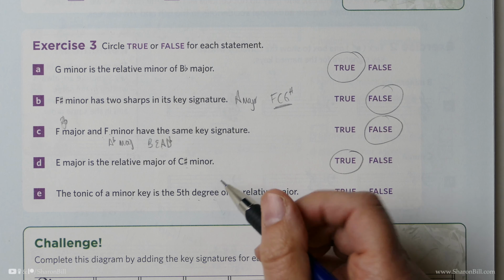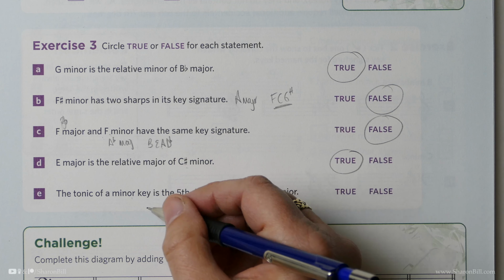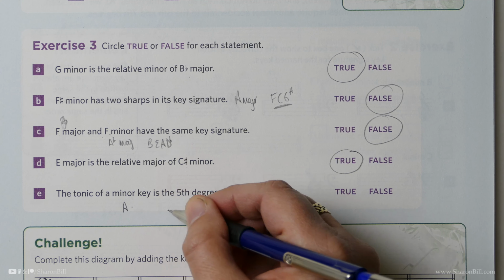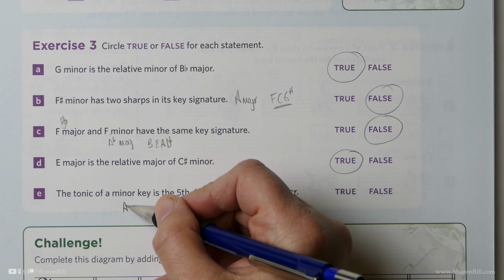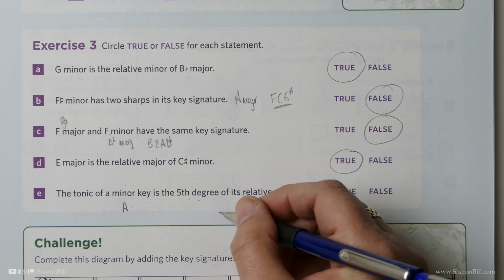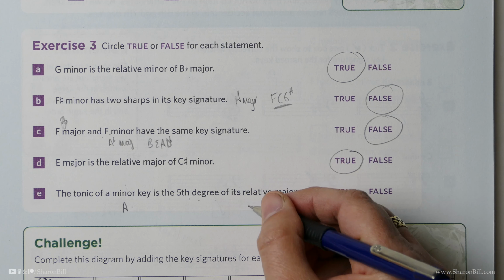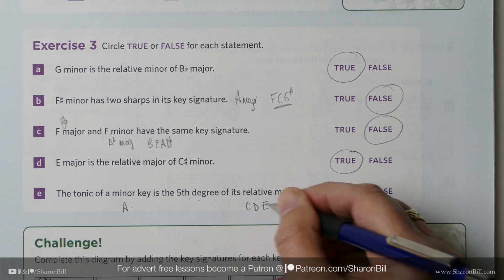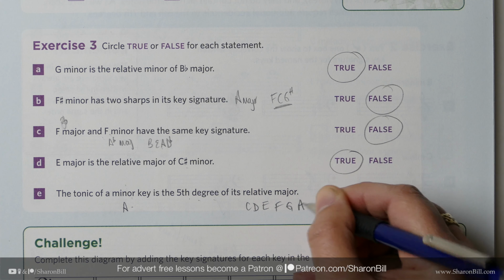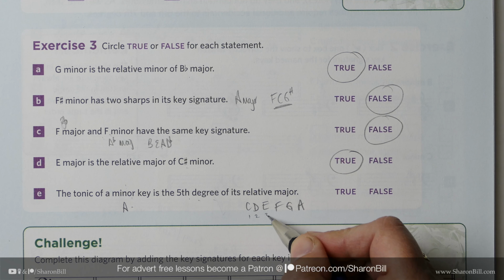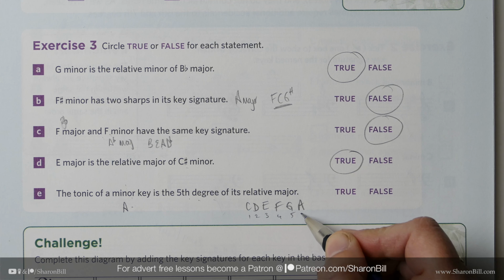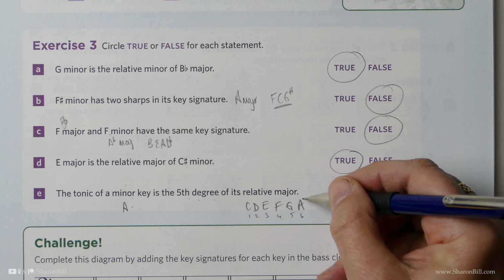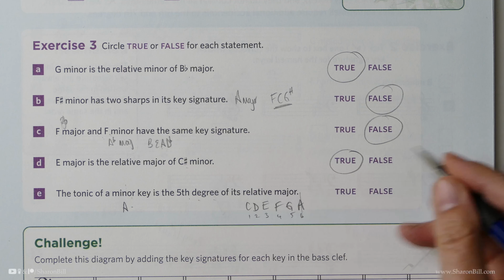So let's think about this. We know, for example, that A minor is related to C major. So there's our tonic A for A minor. And then let's think about the major key. C, D, E, F, G, A. So 1, 2, 3, 4, 5, 6. That's false, because actually A is the 6th. So that's not true at all.